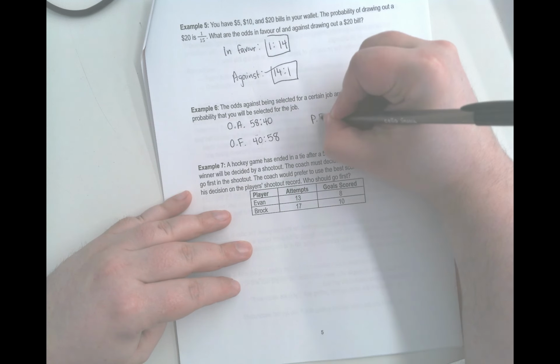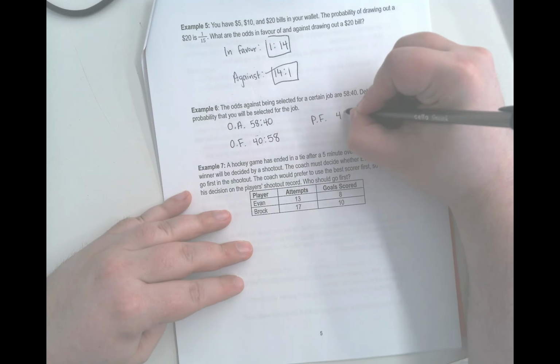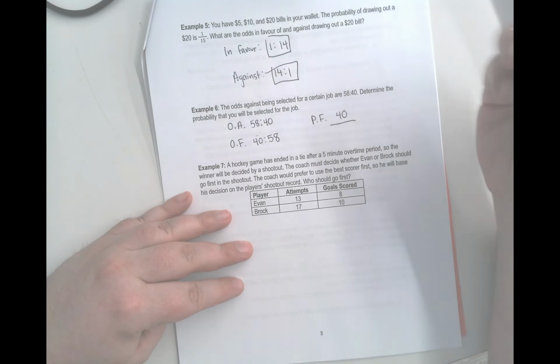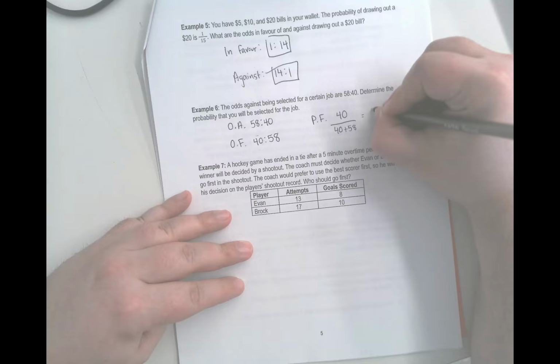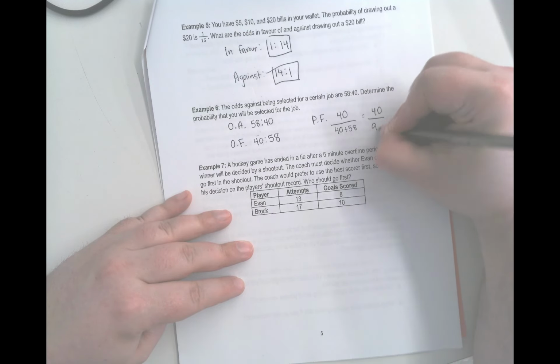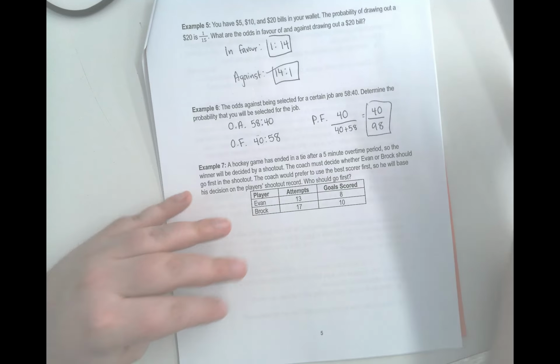So my probability is 40 over, and we add our two numbers together to get the total in the denominator. So 40 over 98. And again, if you can simplify your fractions, maybe try to do so, but it's not necessarily that important, especially in this particular case where we have a couple of big numbers.